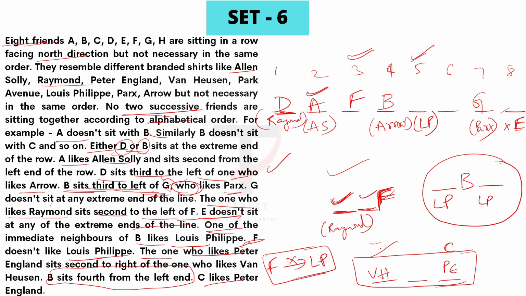is to the second right of the guy who likes Van Heusen. Let us arrange this now. Now F cannot take Van Heusen. Because if F takes Van Heusen, then B takes Arrow, but at position number 5 it must be Peter England, right? It must be C who likes Peter England, but this guy likes Luis Felipe. So F cannot take Van Heusen. Van Heusen must come at position number 6. Why? Because position number 5 is already filled with the guy who takes Luis Felipe. So position 6 is left.